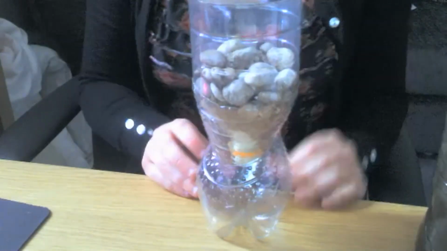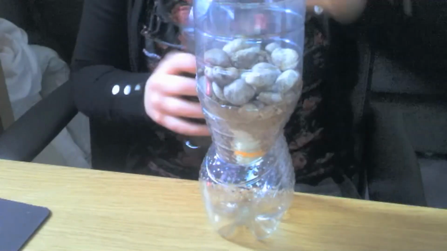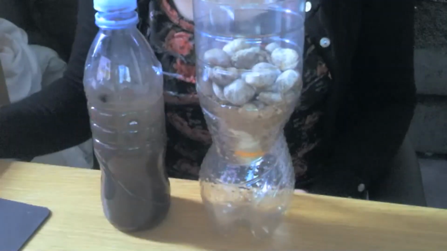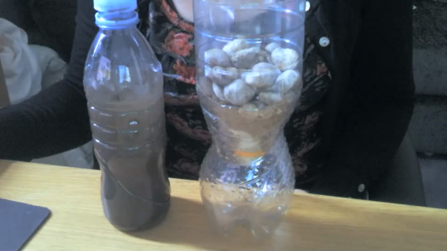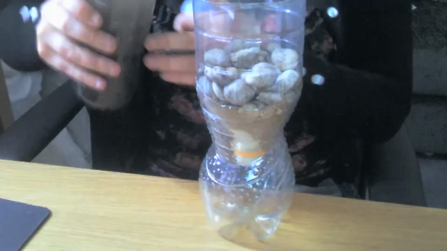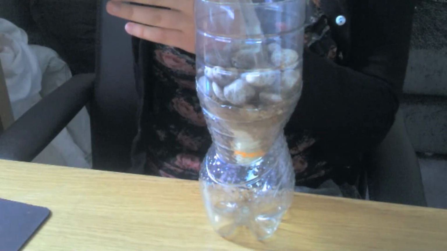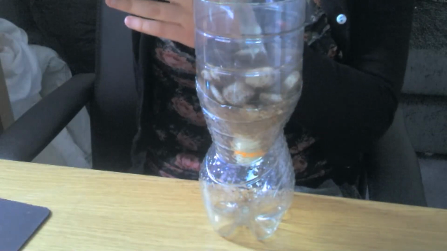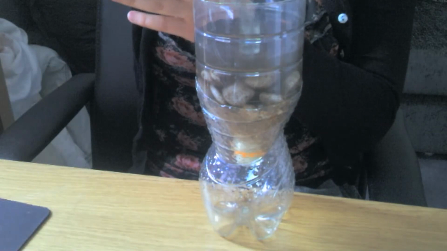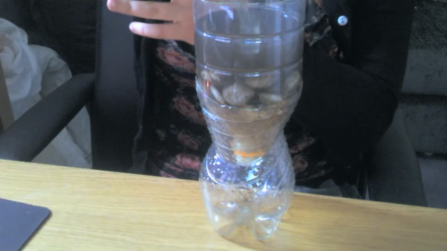So if I get this in place, I can now pour this in. So you see my dirty, dirty water going in. You can see the colour of it. It's not particularly nice.